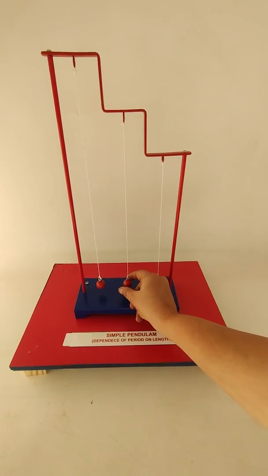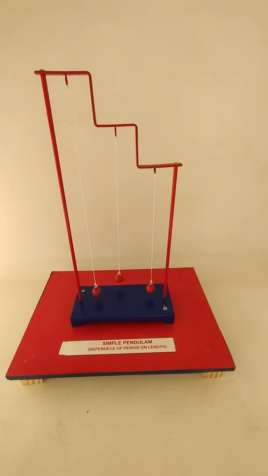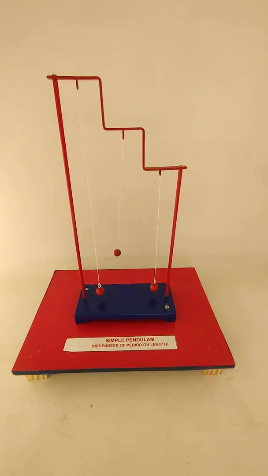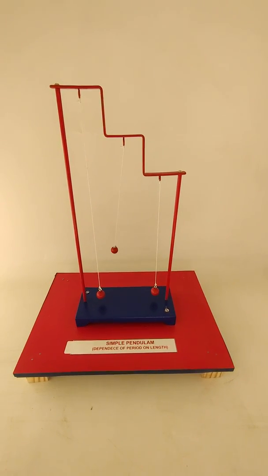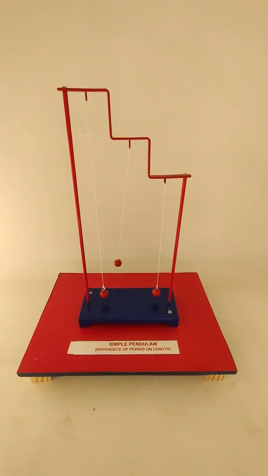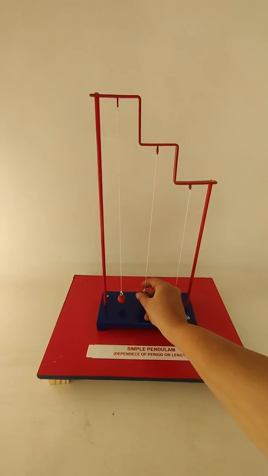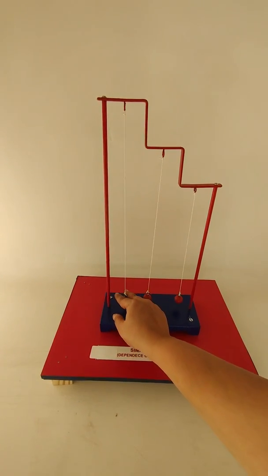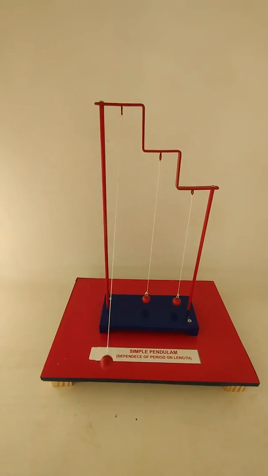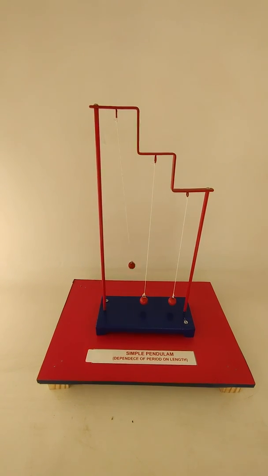We will just start vibration of the second pendulum again from the same point, and we will note down the time required for the 20 oscillations. In a similar way, stop the movement of the pendulum and start oscillation of the third pendulum from a certain point and note down the time required for 20 oscillations.